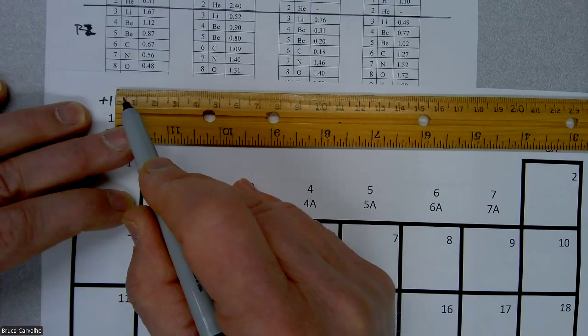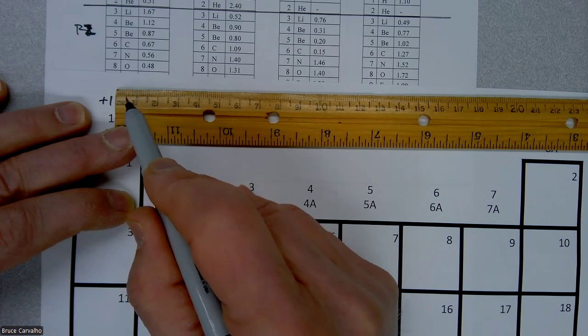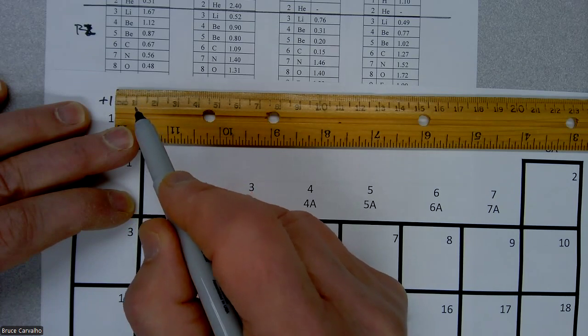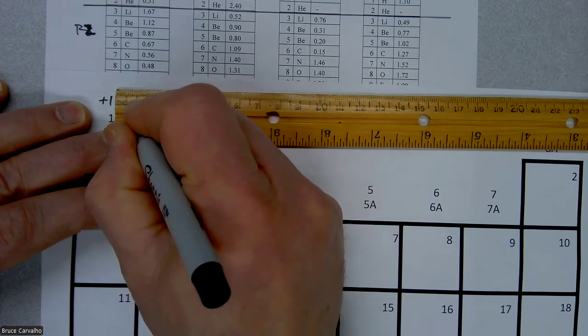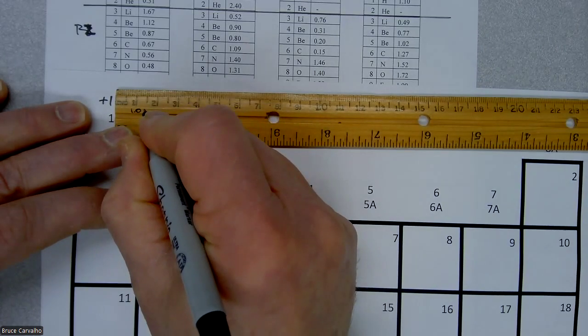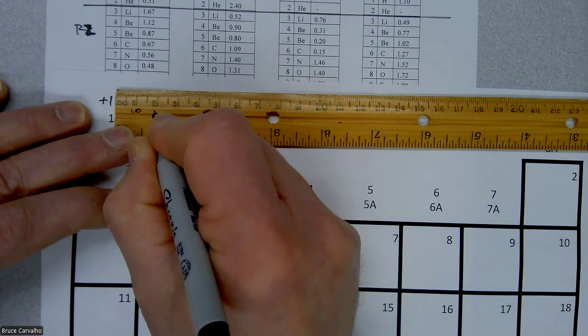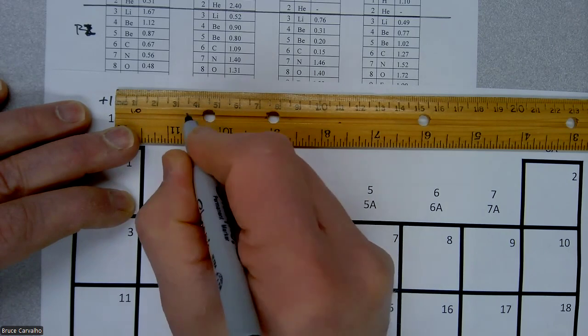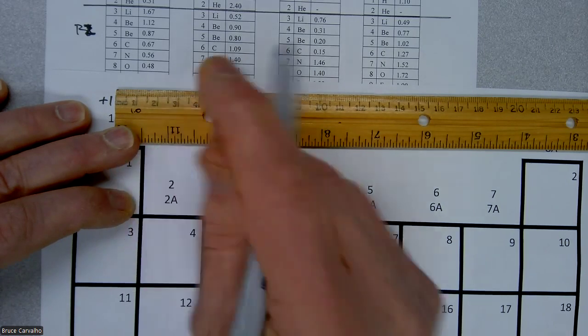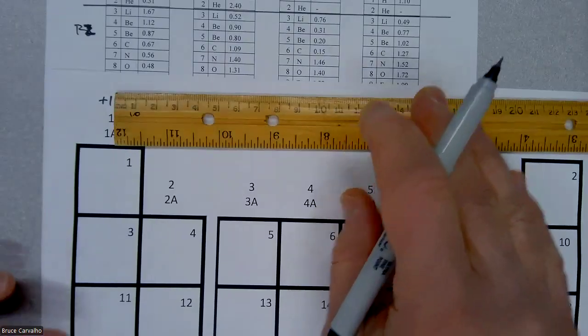If you count all of the lines, it's 0.1, 0.2, 0.3, 0.4, 0.5, 0.6, 0.7, 0.8, 0.9, 1.0. And then you go 1.5, 1.6, 1.7, 1.8, 1.9, 2.0. We're not going to get any further than 3 in this activity. So you have to pay attention to this and use that side of your ruler.